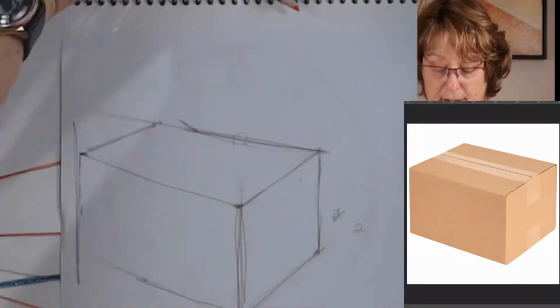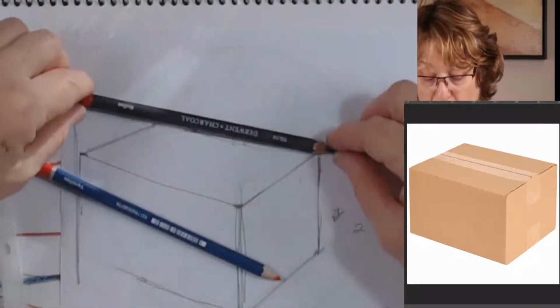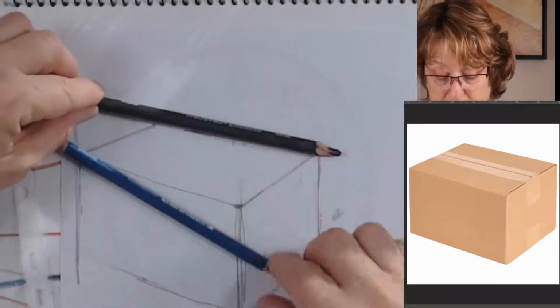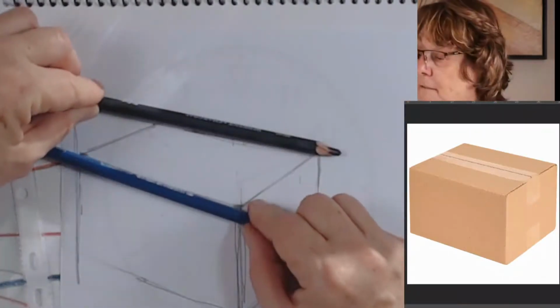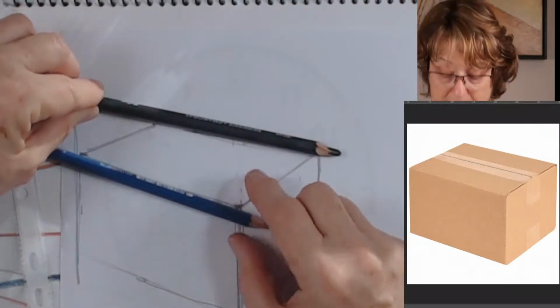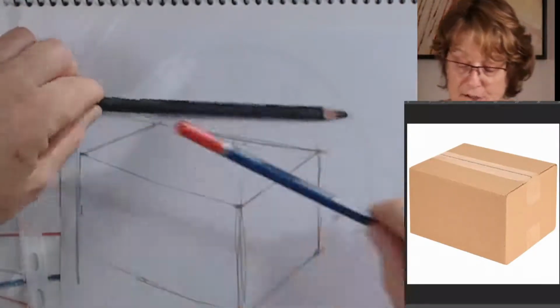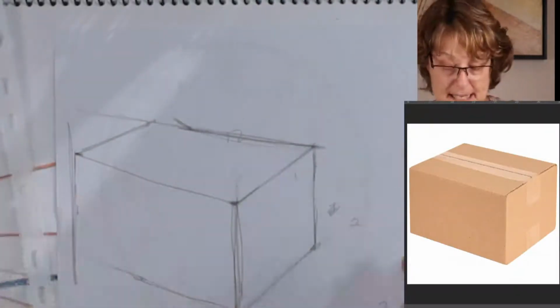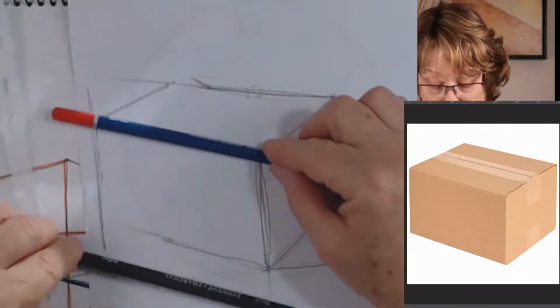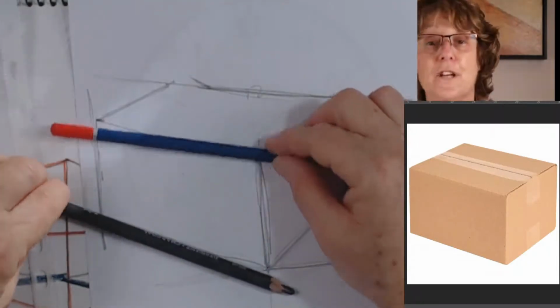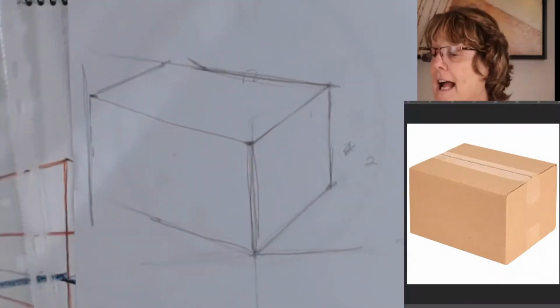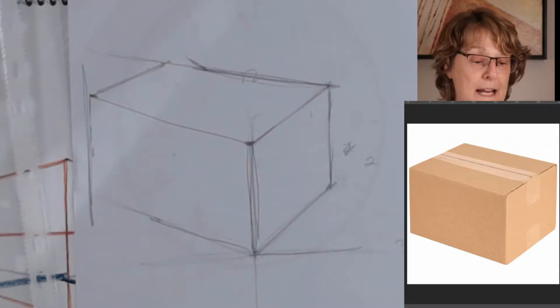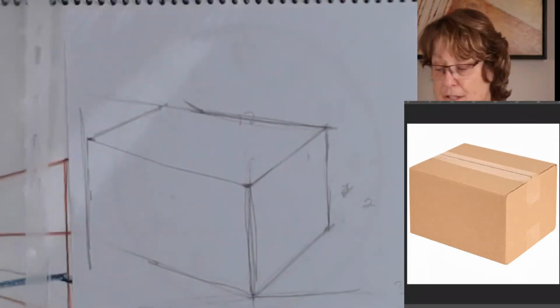And to check, I can go, are those two lines converging at the horizon? Yes, they are. They're going closer together. Are these two lines going closer together? Yes, they are. And are those two lines going closer together? Yes, they are. And there we have drawn a reasonable box.